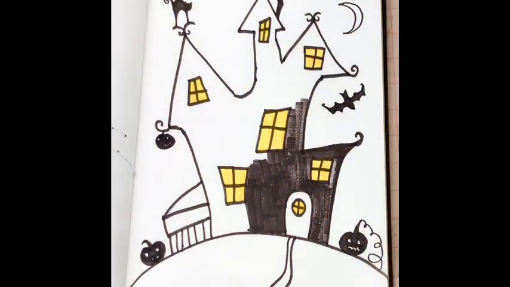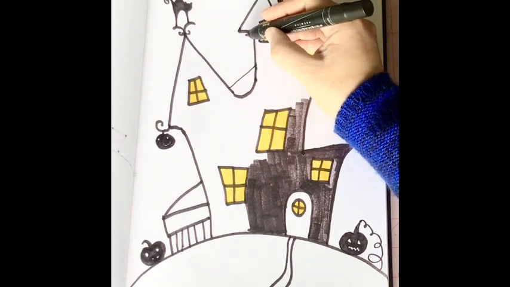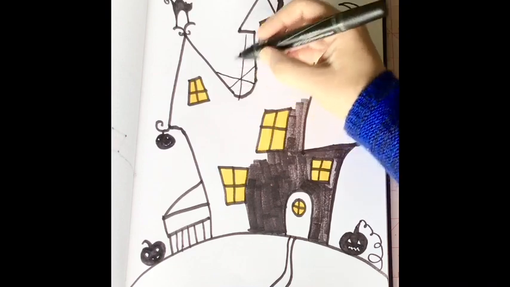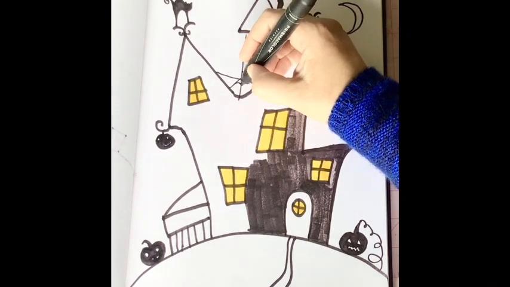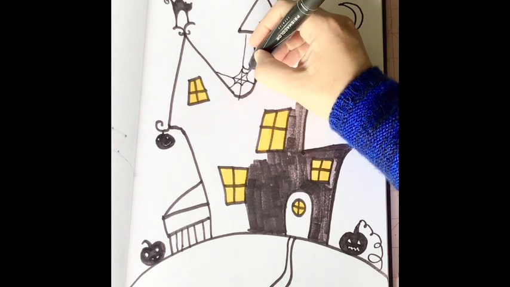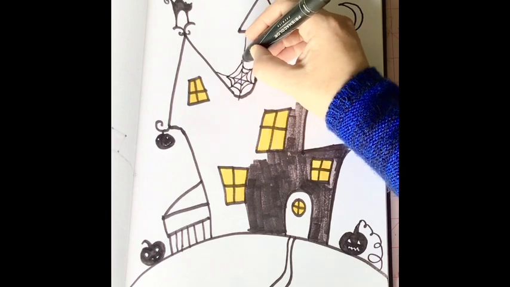Okay, that's the last pumpkin. Now, what else? Oh yeah, I'll definitely want a spider web in this house on the roof. So you can see how I'm doing the spider web just like in the other video that I have in the choice board. But I have a bunch of lines that intersect in the middle.